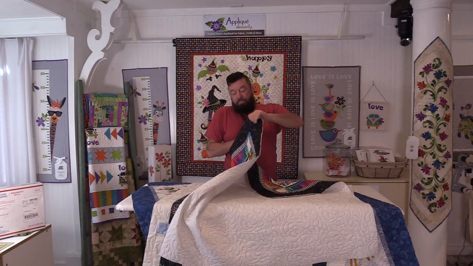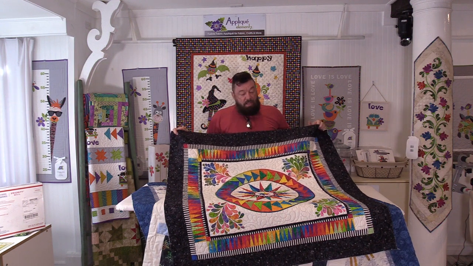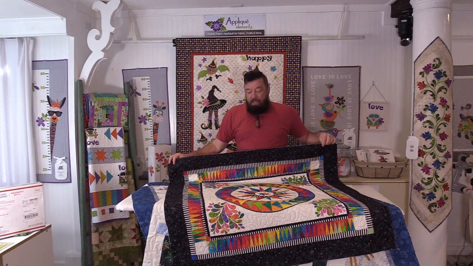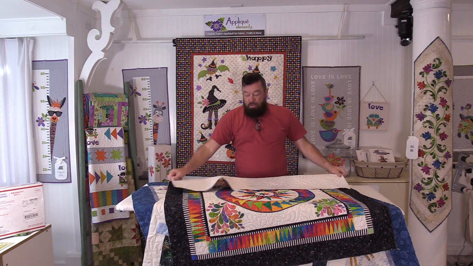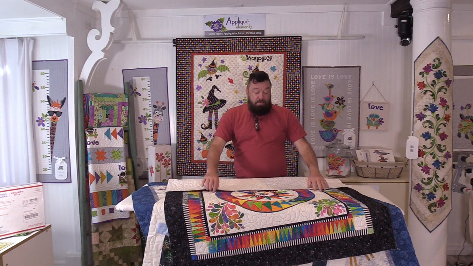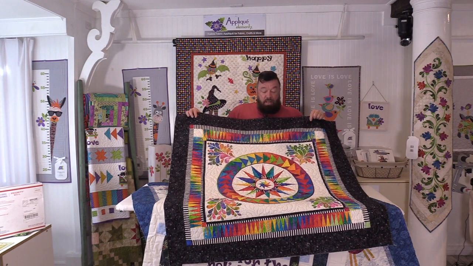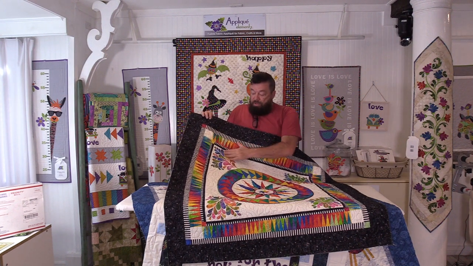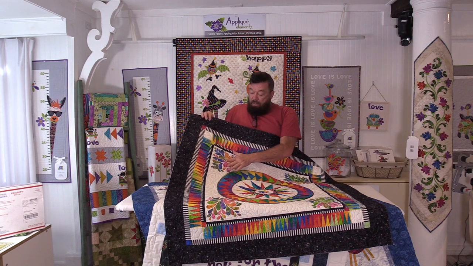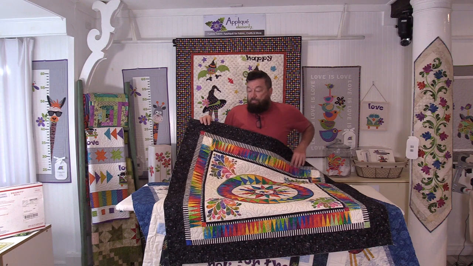pretty good on there. And now all that's left for me, well, I will make the binding and machine attach it. I have a friend that does my hand whipping on the binding, and I'll also put a sleeve on this because this is not really a bed quilt. This would be more something I could hang on the wall. But I love the cheerfulness of the tapestry quilting pattern, which matches the tapestry laser cut applique pattern. I used an SVG file for that.